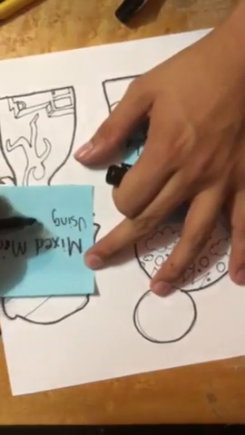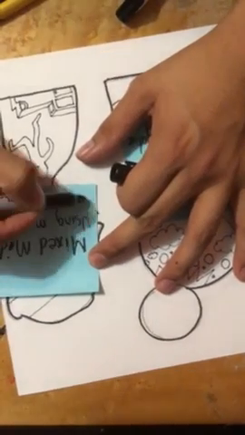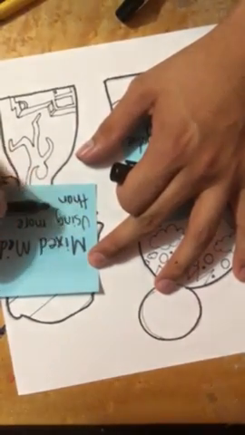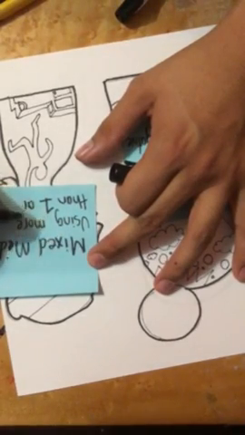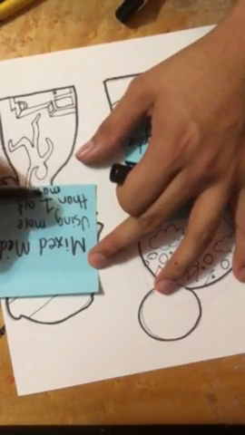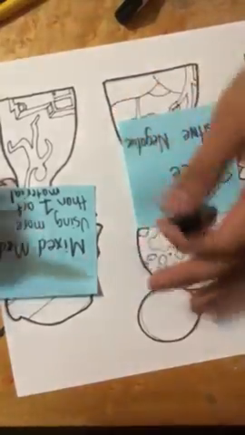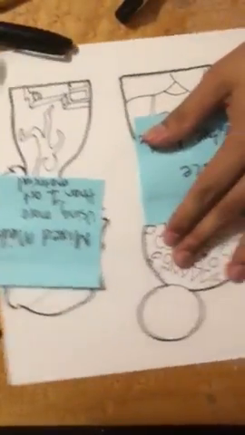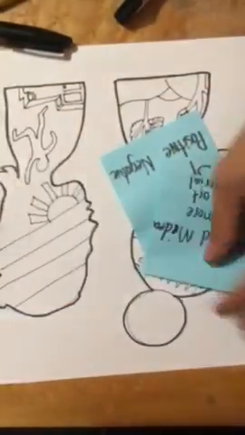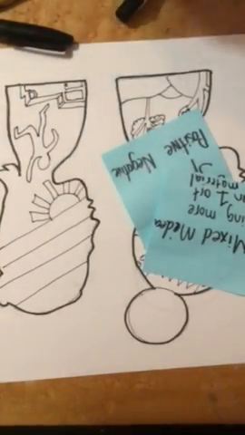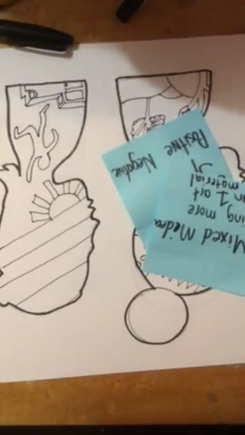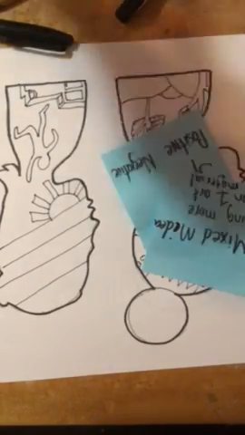Using more than one art material. So here I'm going to use some markers. And mixed media will earn you some extra points on this project.